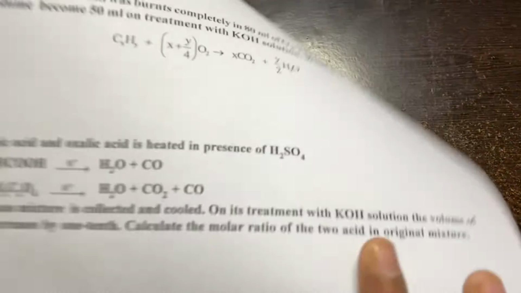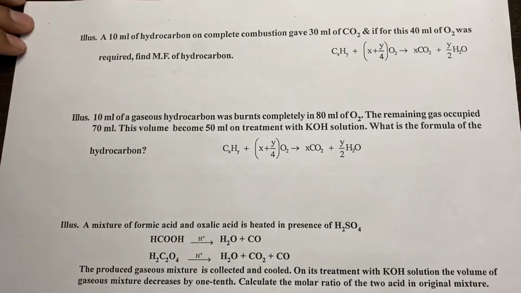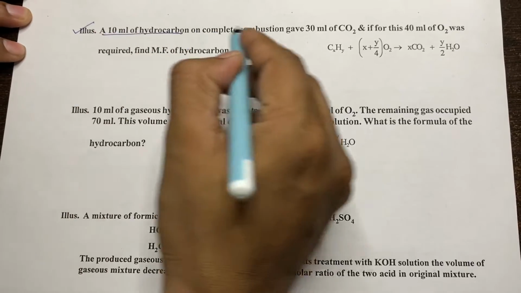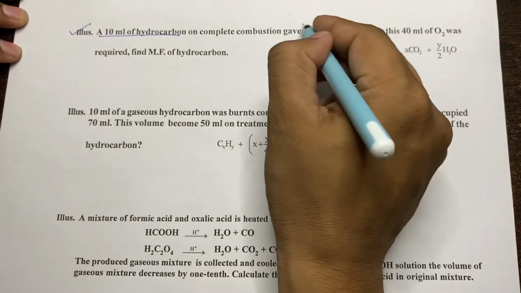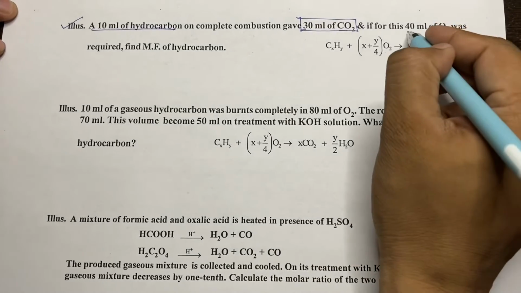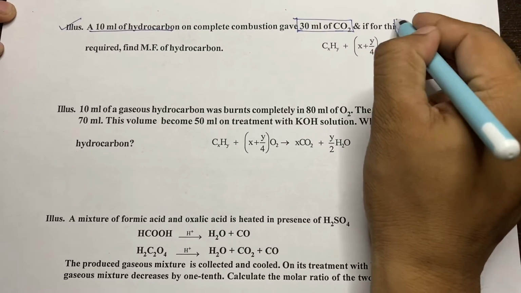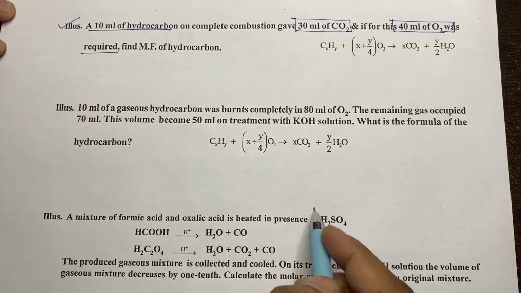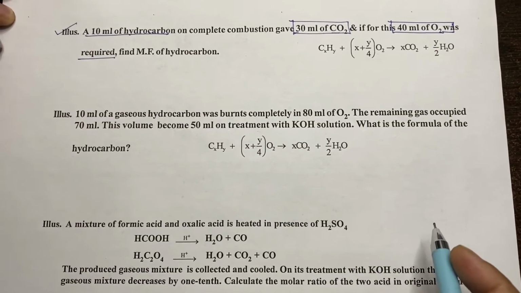Now we can take more examples on this. 10 ml of hydrocarbon on complete combustion gives 30 ml of CO2. It is the same data as the earlier question, and additional data of oxygen, which is 40 ml of oxygen required, is also given. So we will follow the same pattern.